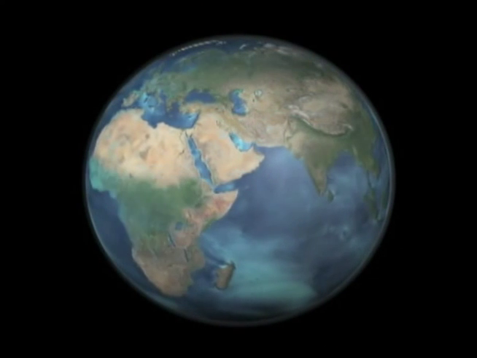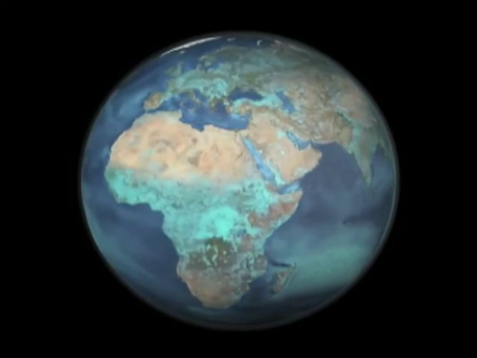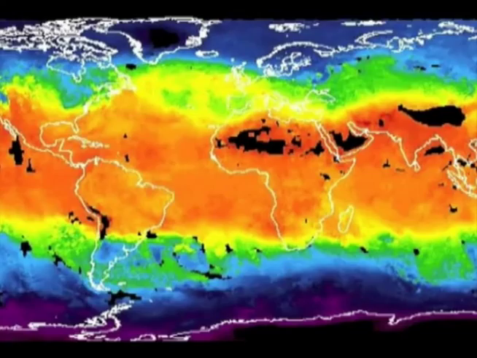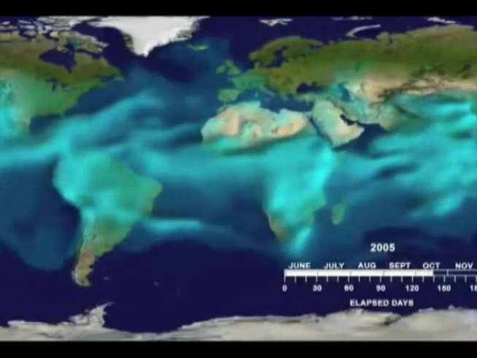High dew point temperatures indicate there is high water vapor content, which indicates the air is moist. Low dew point temperatures indicate there is low water vapor content, which indicates the air is dry.